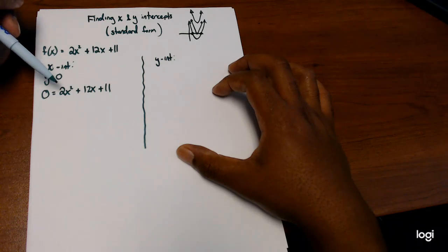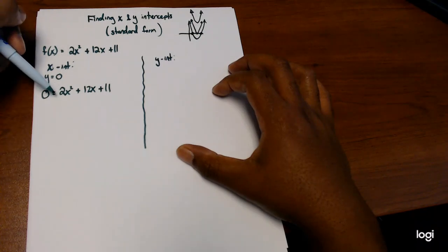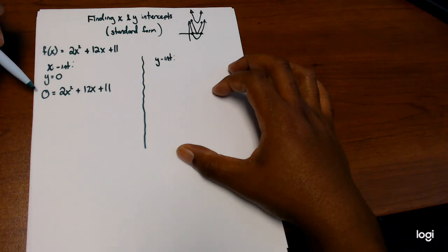Now, we can solve this equation one of three ways. We could try to factor it, but that only works sometimes. We could choose to complete the square, which is one very valid method of solving an equation like this one. Or we could choose to use the quadratic formula. That's what I'll focus on.